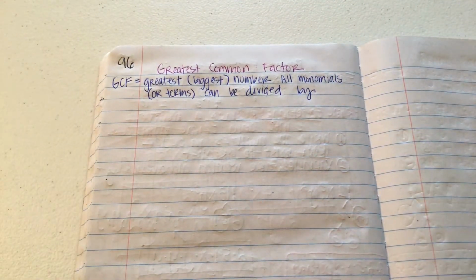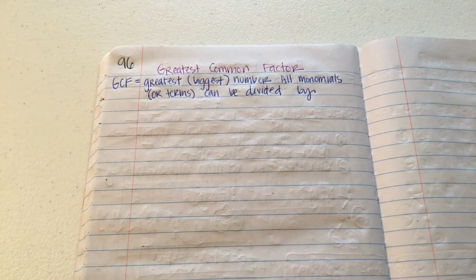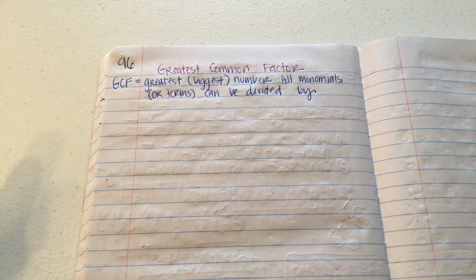So greatest common factor, GCF, is the largest, the greatest, the biggest number that all the monomials, or all of the terms, if it ends up being a polynomial, can be divided by.